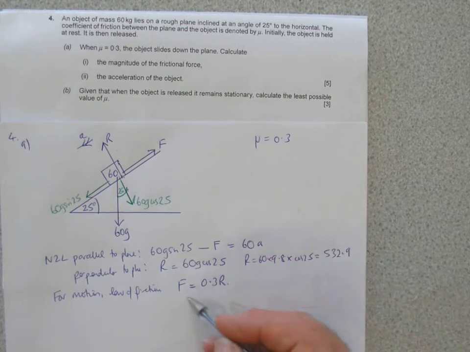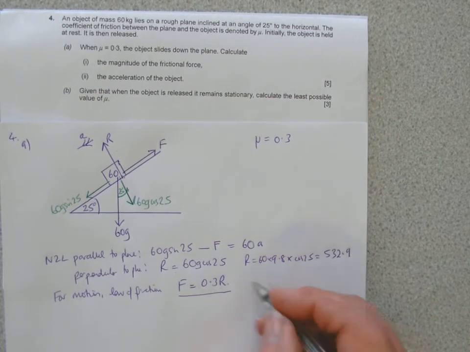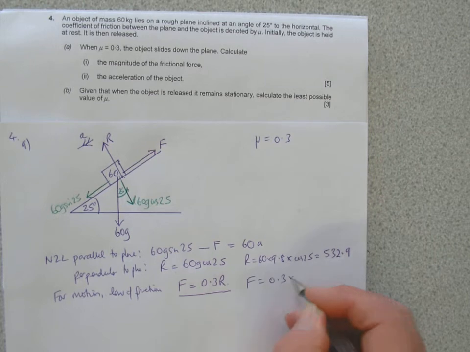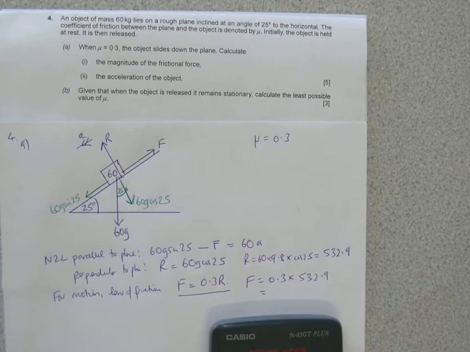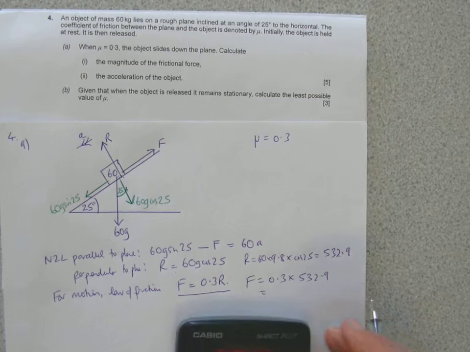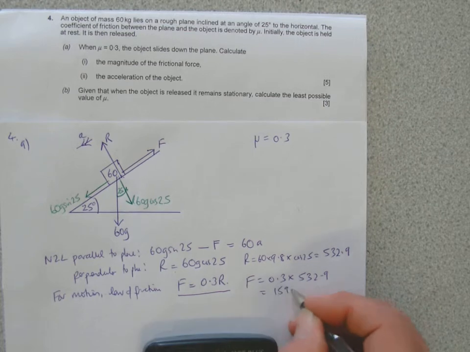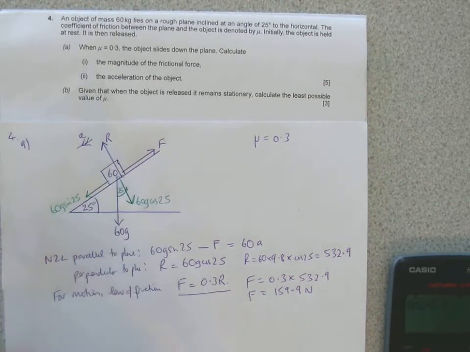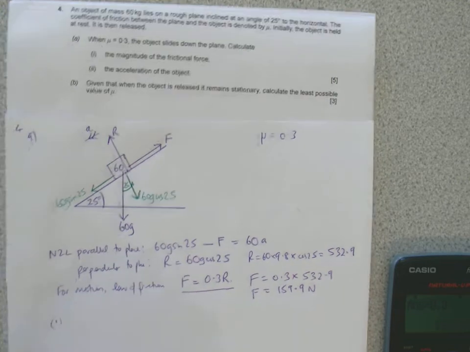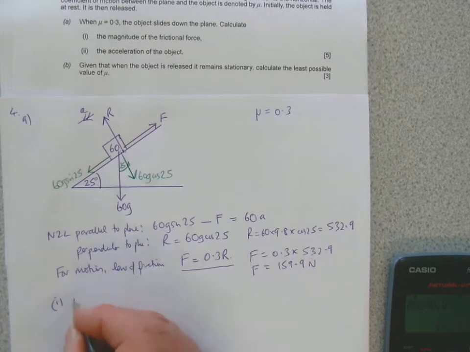And then if I sub that into the equation below to get F is equal to 0.3 times R. So leave that value on the calculator and just simply multiply by 0.3. And that gives me 159.9, to one decimal place, newtons. Okay, now that was the first part that was asked. So part 1, F is 159.9.